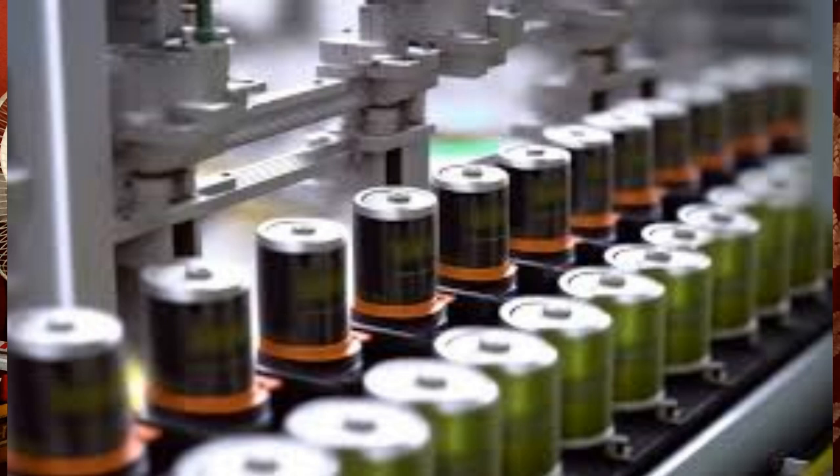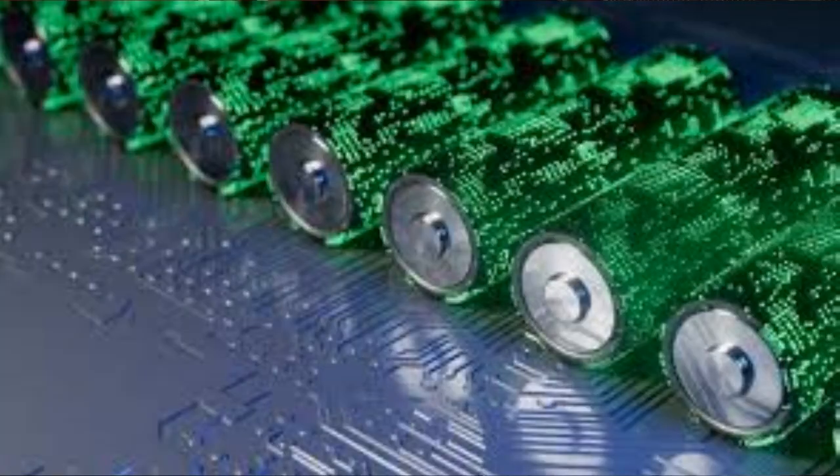And the next is industry trends. Sustainability: efforts to reduce reliance on rare earth metals and improve recycling processes. Next is energy density: focus on developing batteries with higher capacities to extend EV range. And the next is cost reduction: innovations in materials and production techniques to lower costs. Safety: advancing thermal management and solid-state technologies to minimize risks.